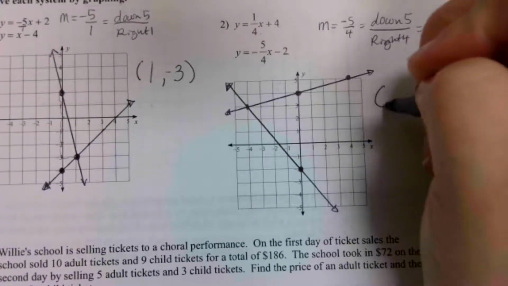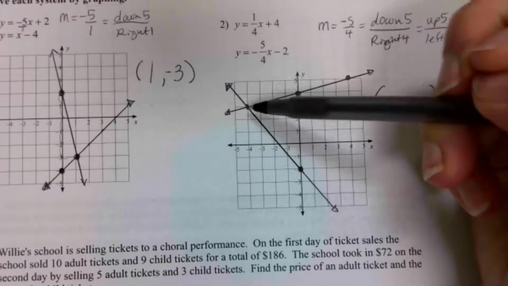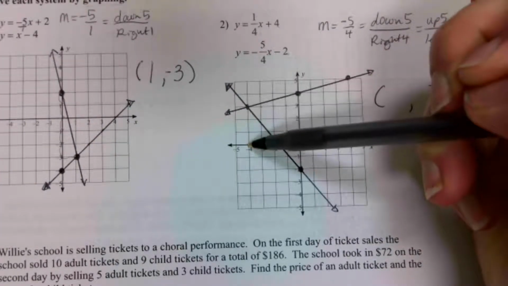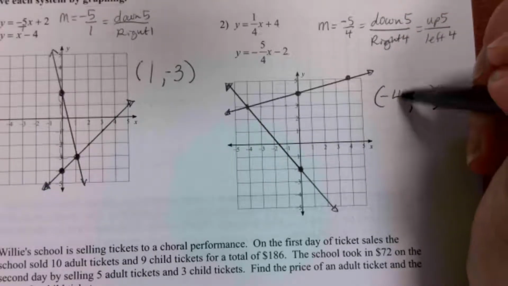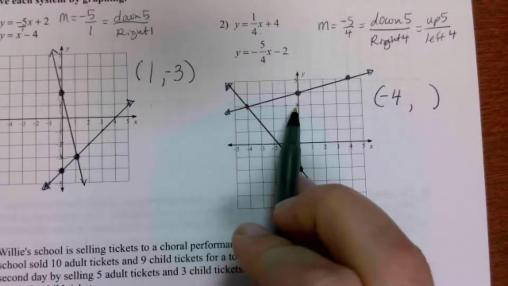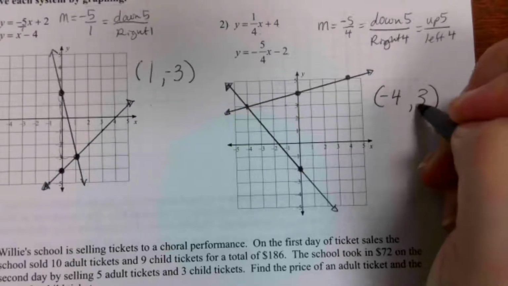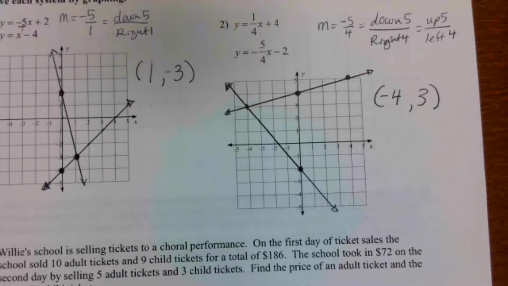Again, the solution is the point where they're crossing each other. Get your x-coordinate first. Go straight down. Get your y-coordinate next. Go straight over. And we're done.